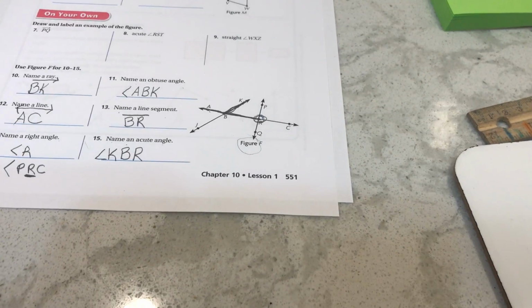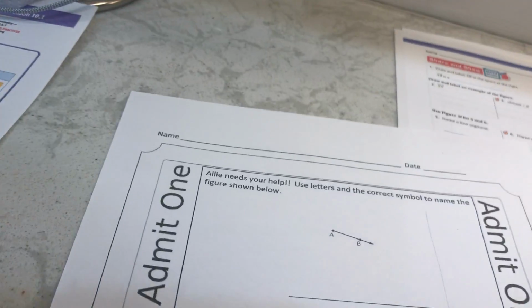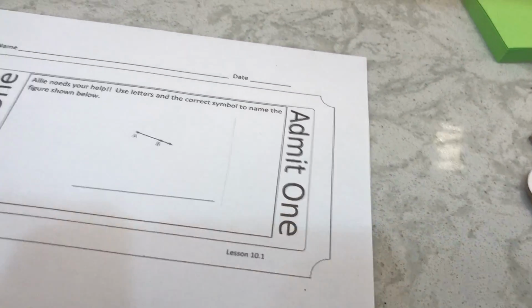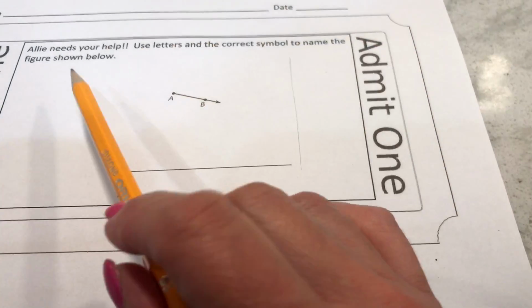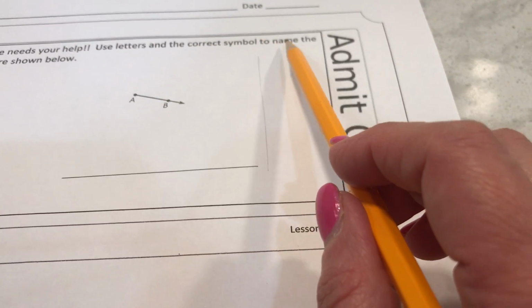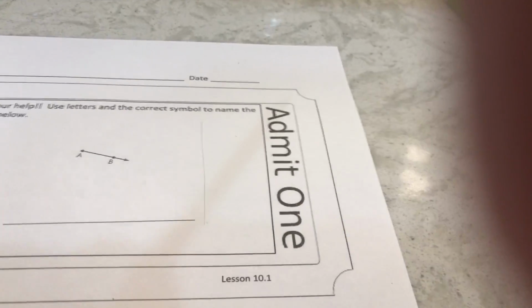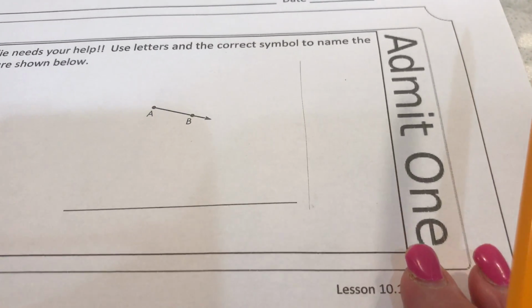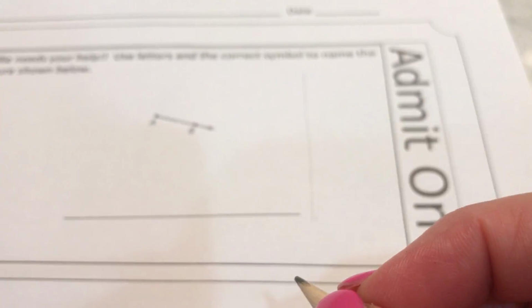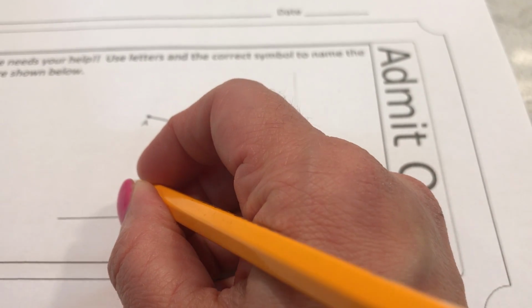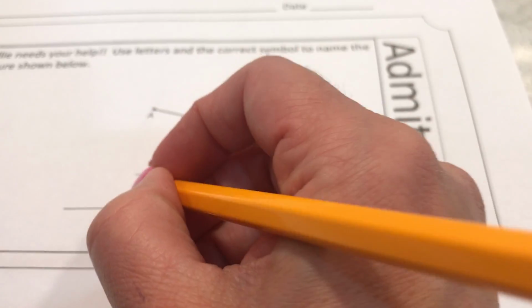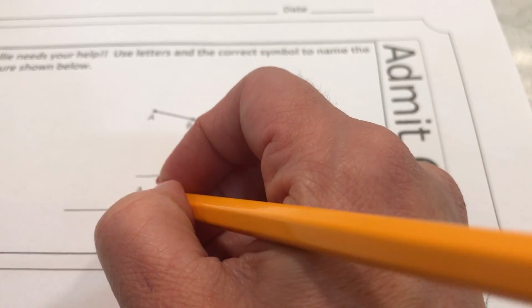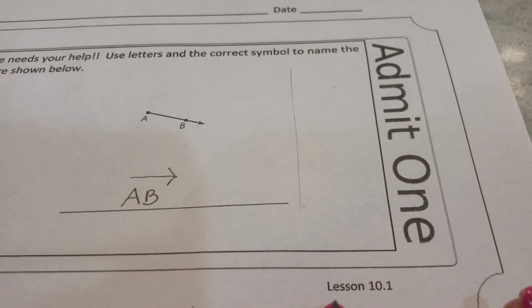Now let's just look at our problem of the day, which is 10.1, and it's Allie. And so let's take a look at that. It says, Allie needs your help. Use letters and correct symbol to name the figure below. Well, we just went over that. So in case you forgot, let's take a look. So here we go. The only answer for that is going to be ray A, B.